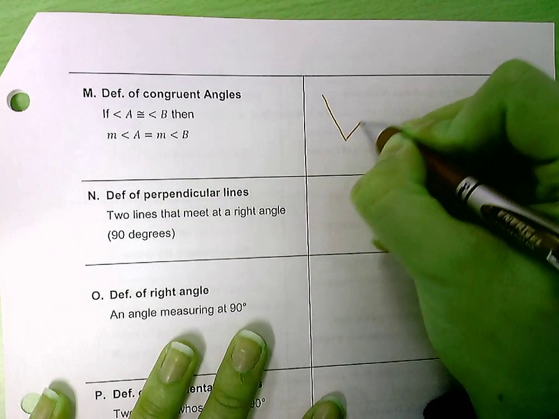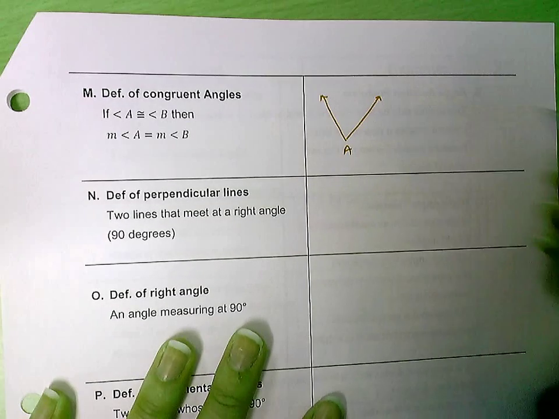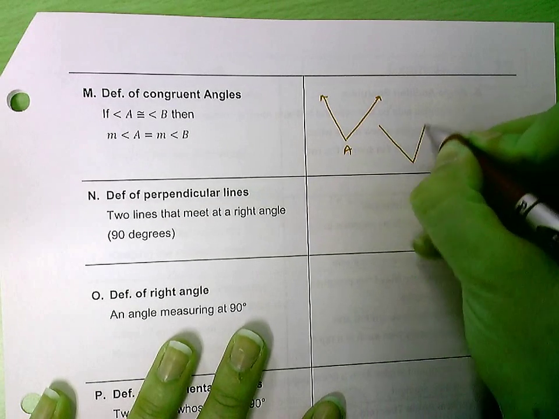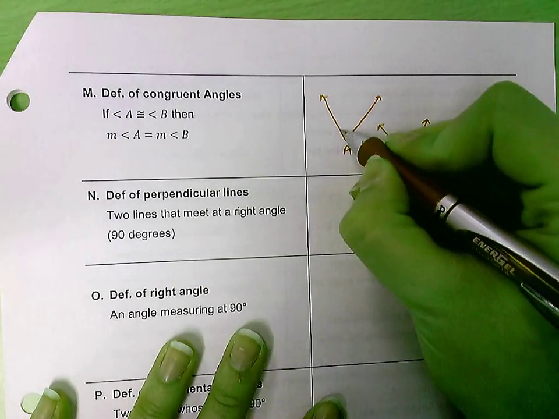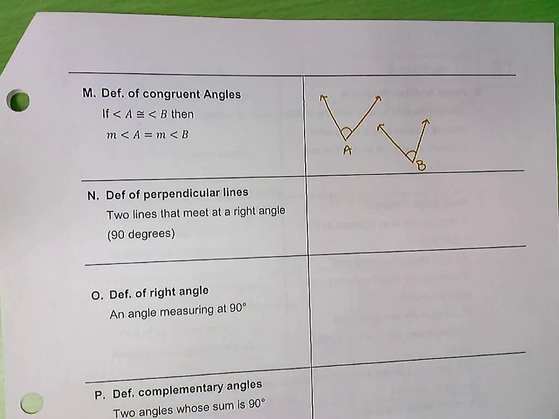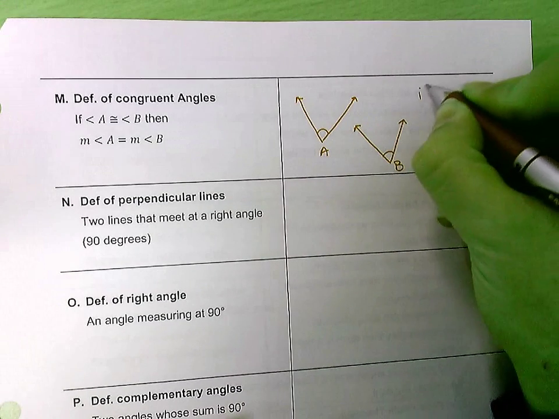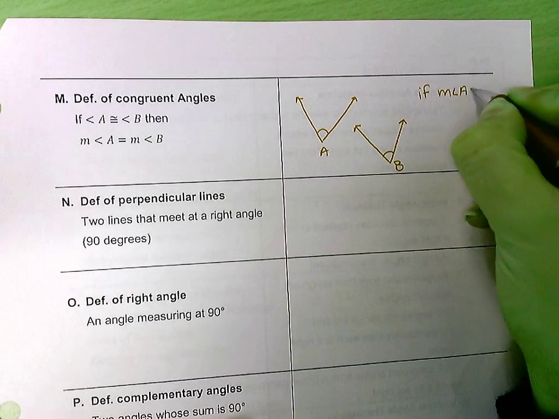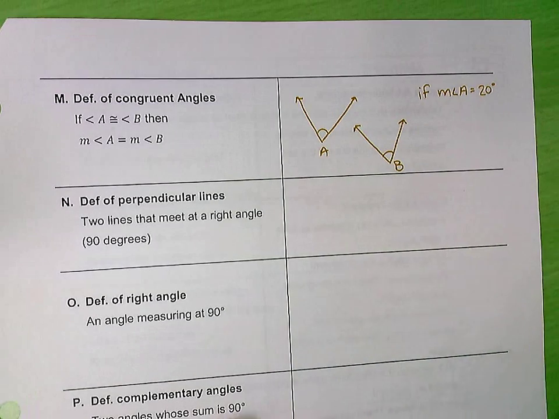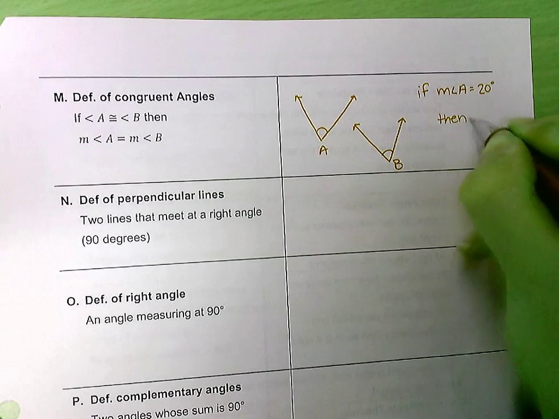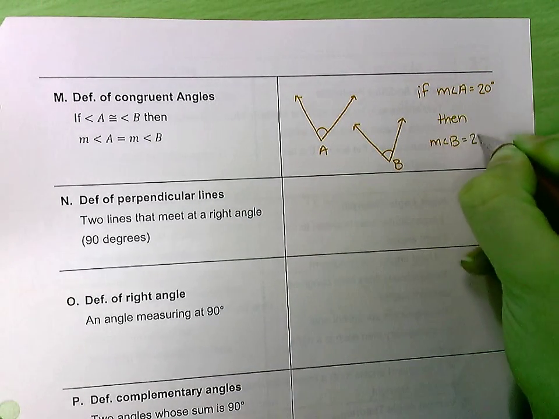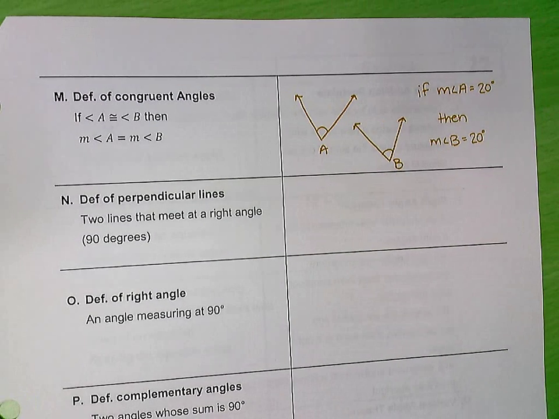So my picture, here's my first angle A. Here's my second angle B. Now if I knew those two angles were congruent, I'm going to label them with that dash in the angle. Now if I knew the measure of angle A was, say, 20 degrees, since I know those two angles are congruent to each other, then I could say the measure of angle B is also 20 degrees. So if they're congruent, their measures are equal.